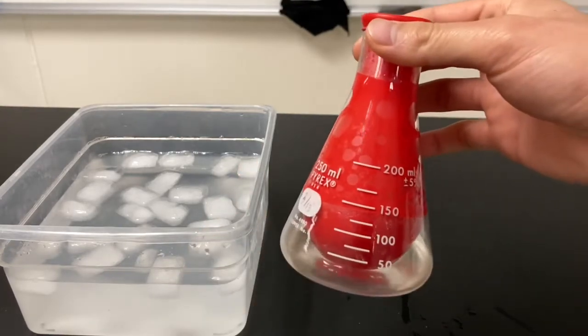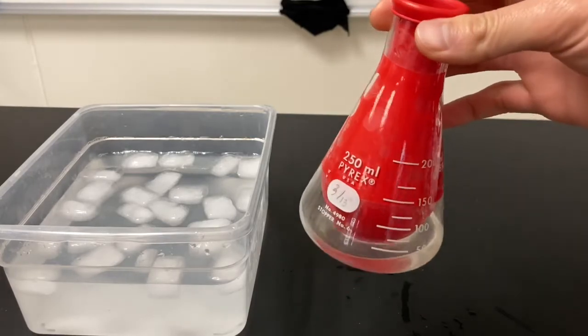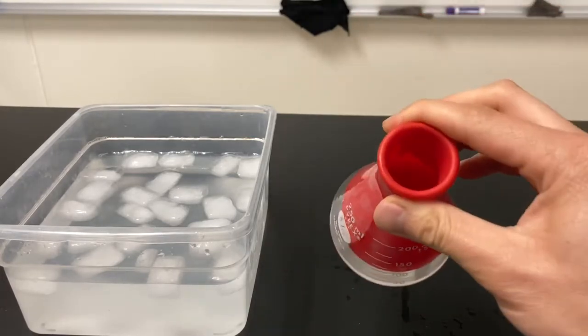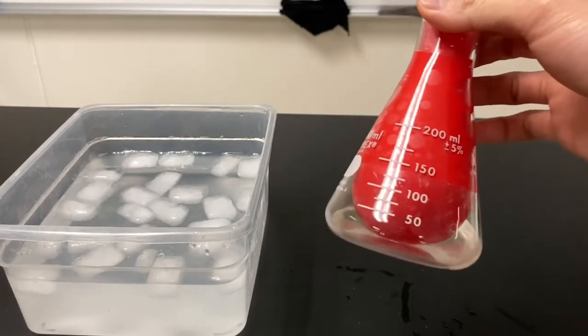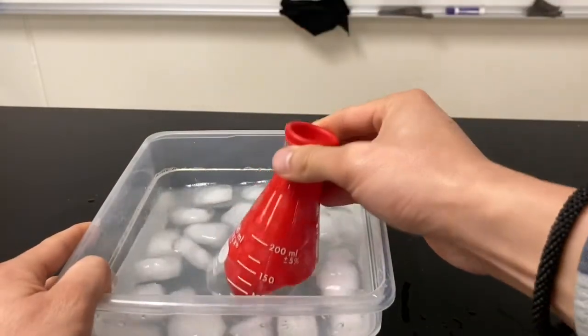And so you can think about, where's there a greater pressure, on the outside or the inside? So the balloon is actually reverse inflated, and let's see what happens when I cool it down even more.